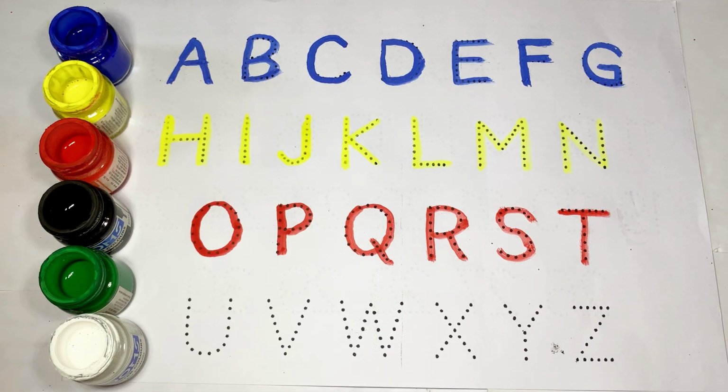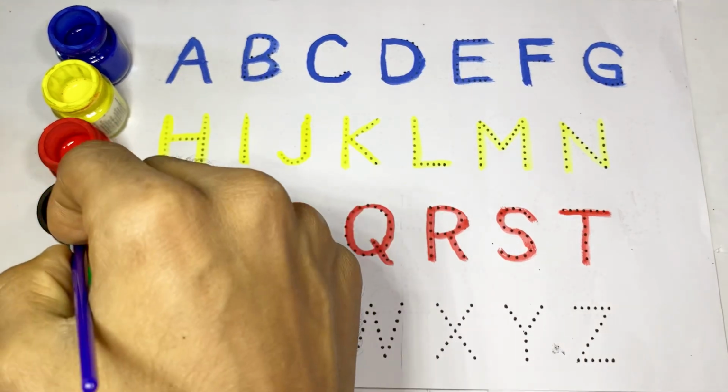Kids, now U for umbrella, U for uncle. The alphabets of U, and use black color.